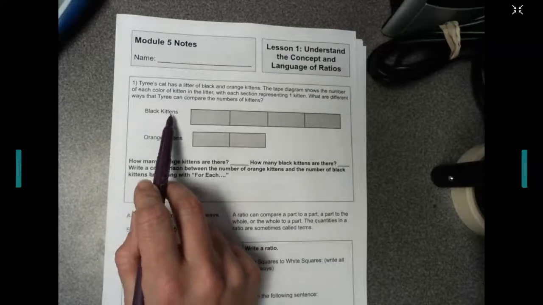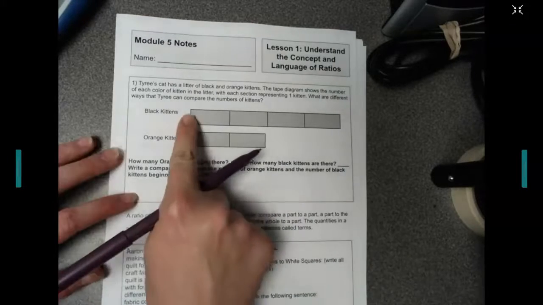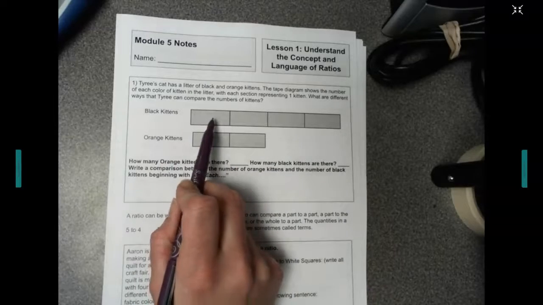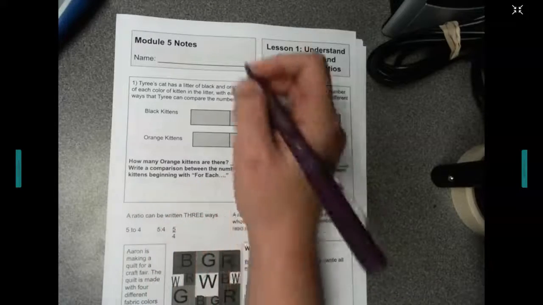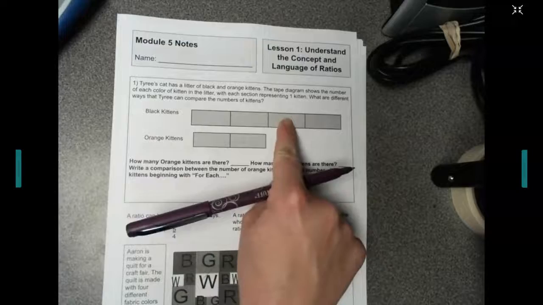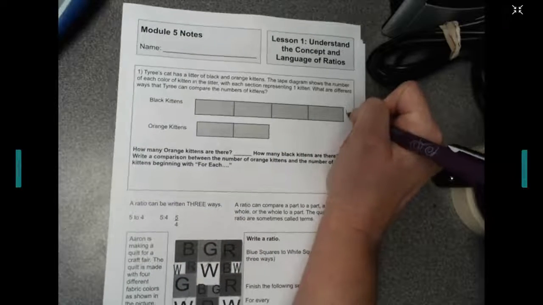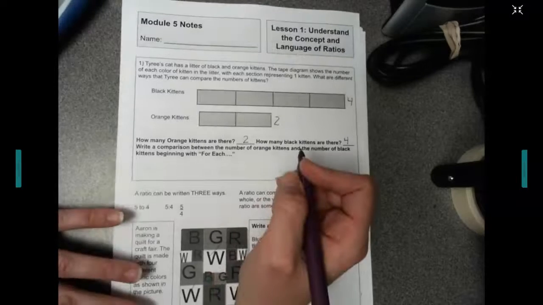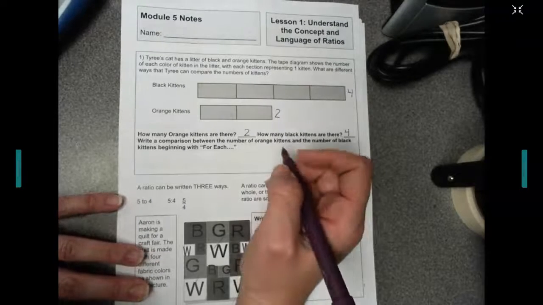First, we're going to look at black kittens. Now, if I printed this off in black and white, these would be black and then these would be orange, but I did not. So we're going to count how many there are up here. So black kittens, there's 1, 2, 3, 4. Orange kittens, there are 2. How many orange kittens are there? 2. Black, there are 4. We're going to write a comparison between the number of orange kittens and the number of black kittens, beginning with orange. So we are going to have to write a sentence here.